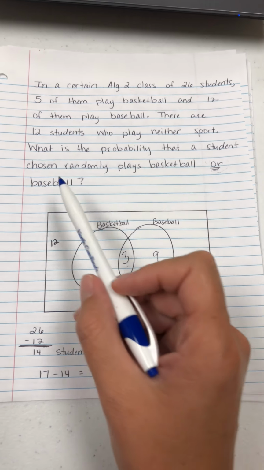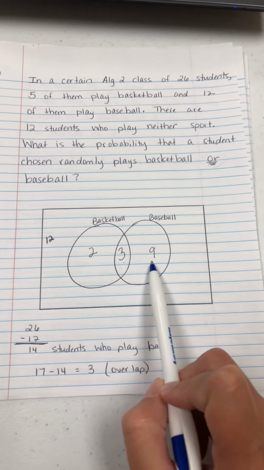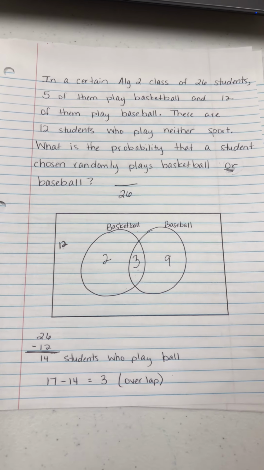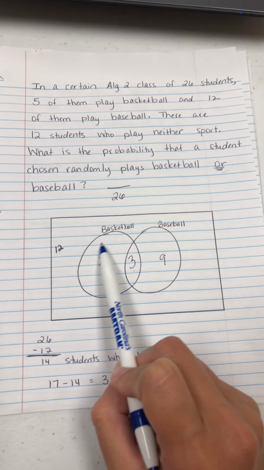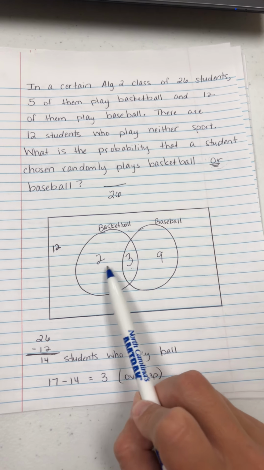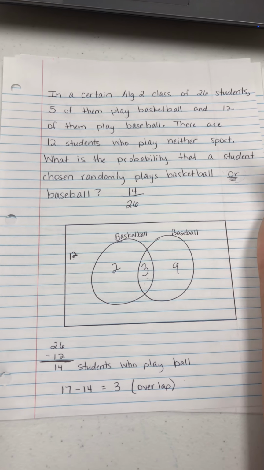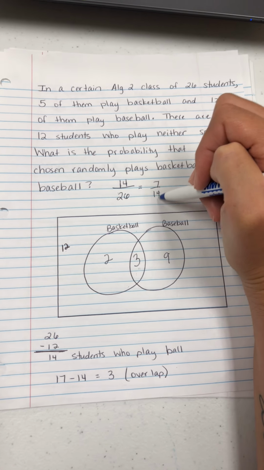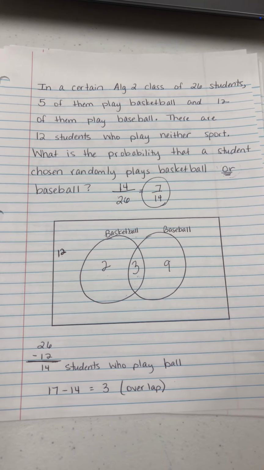Now the question just wants to know, what is the probability that you choose a student at random and they play one of the sports? So when I do probability, my denominator is the total number of people I'm choosing from, so that's 26. And if I just add these guys up, the 5 that play basketball plus these 9 extra that play baseball that I haven't already counted yet, this is a total of 14 students. So if 14 out of 26 people play one of these sports, I can just reduce that fraction down to 7 over 13, and that's the answer that you will put in your Delta Math. 7 divided by 13 would be the answer.